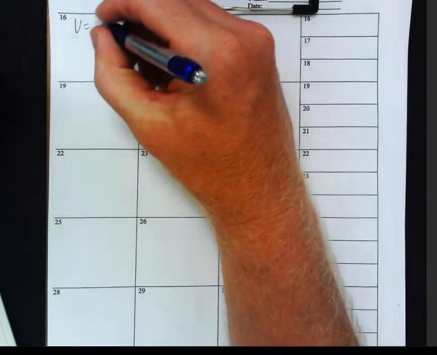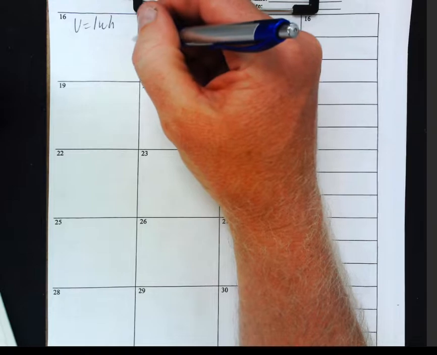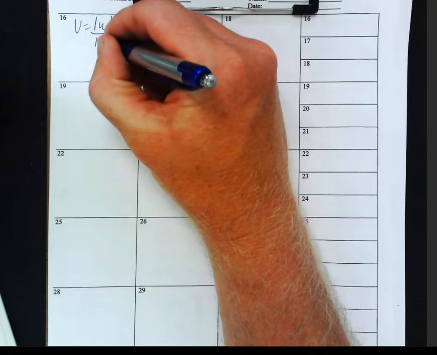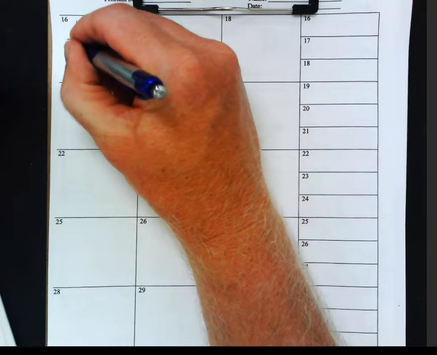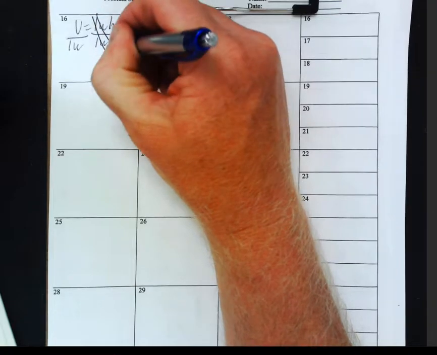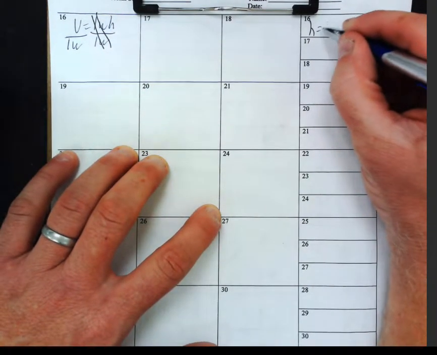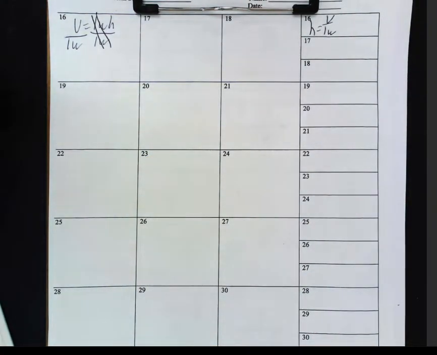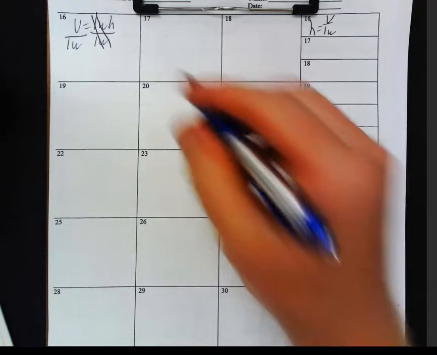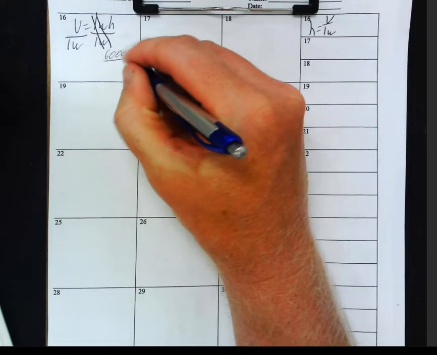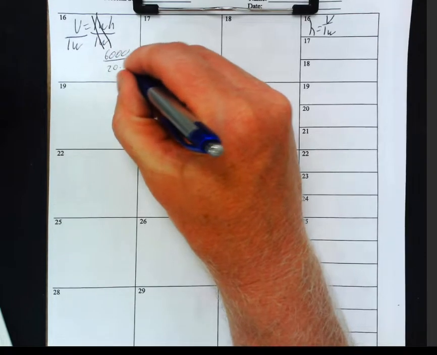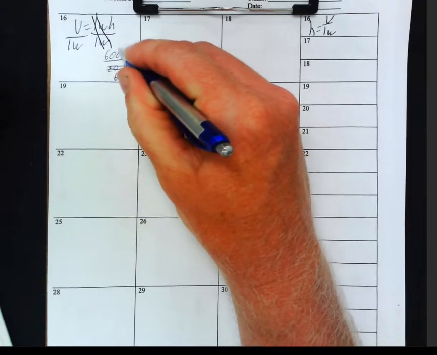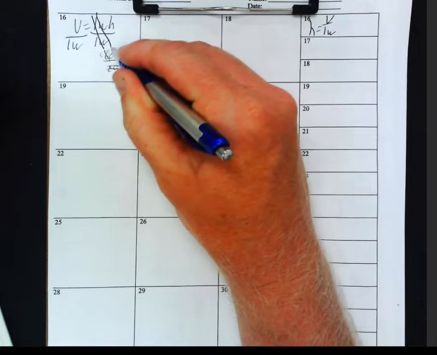So V equals LWH. I need to get rid of the L and the W. So I'm going to divide by L and W on this side, which means I need to divide by L and W on that side. On this side they cancel. I just solved for H. H equals volume divided by the length and the width. B says, can you do that now? You bet I can. I'm going to take 6,000 and divide it by 20 times 30. Well, 20 times 30, guys, is 600. Cross a 0, cross a 0. 6 goes into 6 one time. I'm left with 10.